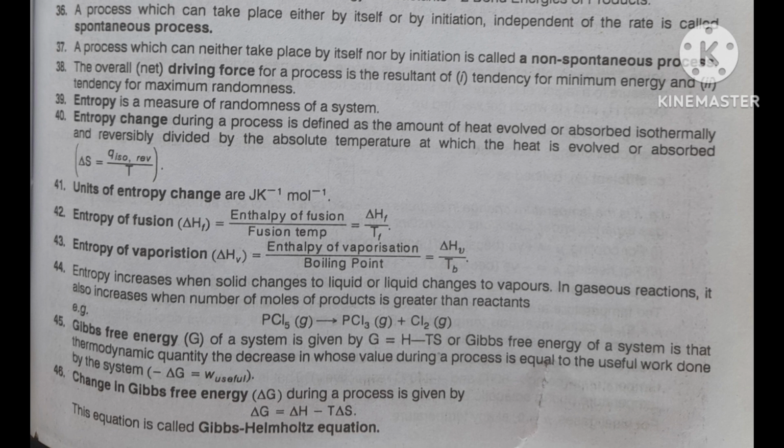But if expansion is there, volume change is there, then Gibbs free energy will be applied. And when something other than volume change is there, for example electrical work done, then Helmholtz energy is considered. Then Gibbs free energy of a system is given by how?